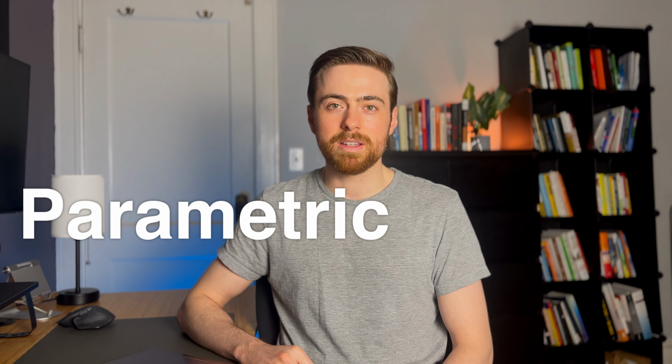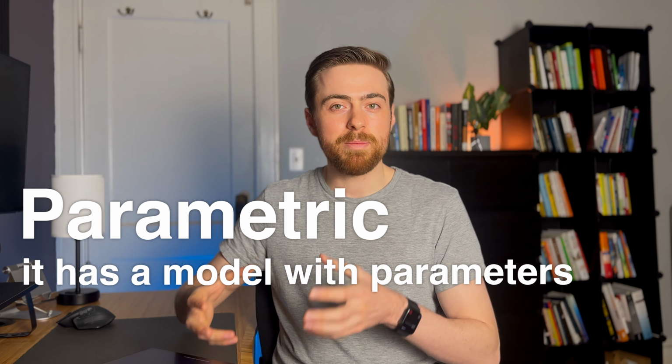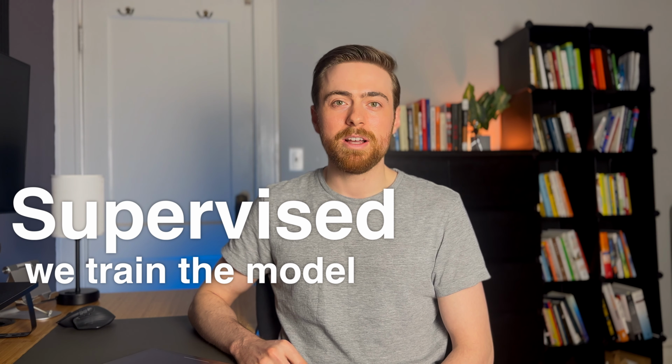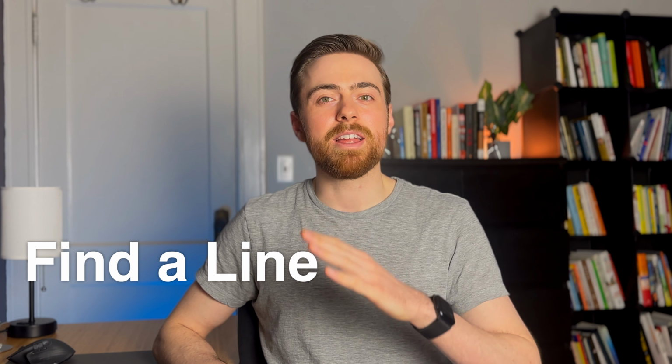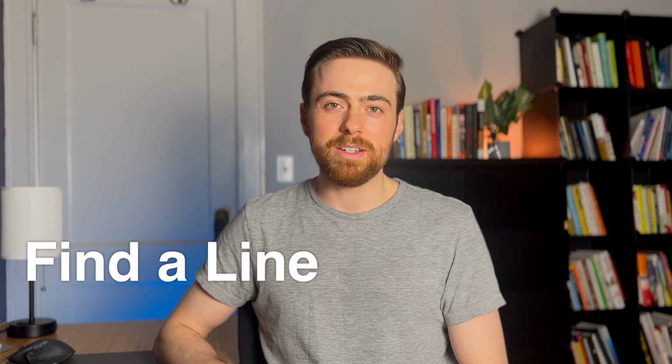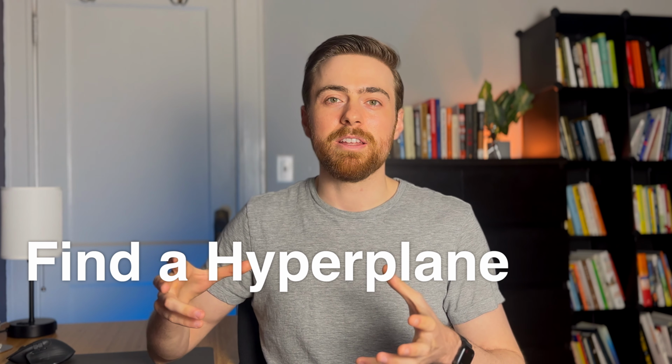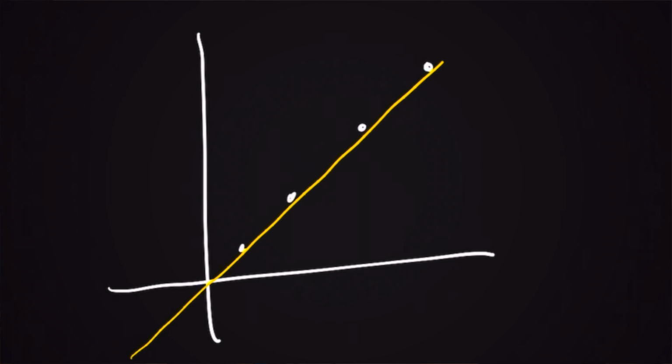Parametric basically means that it has a model, and that model has parameters that we try to find values for. Supervised basically means that we train the model by showing it what the correct answer should be every time it gives an output. It can then use that information to determine what good values should be for the parameters in its model. And lastly, it tries to find a line that fits our data. Or in multiple dimensions, it tries to find a hyperplane that fits the data. So for example, if our data looks something like this on a graph, then linear regression will try to find a line that fits that data.